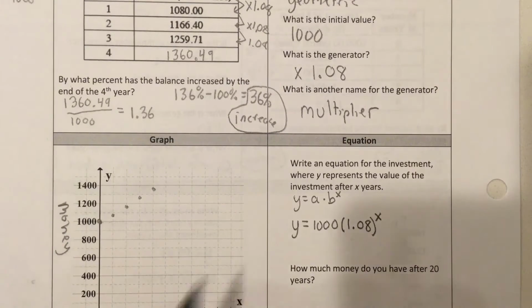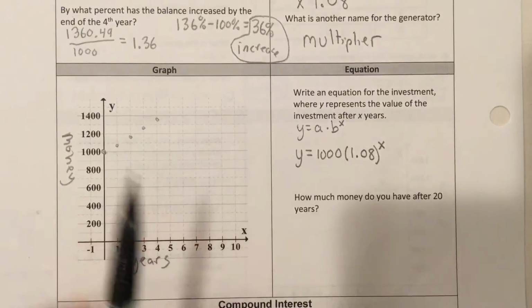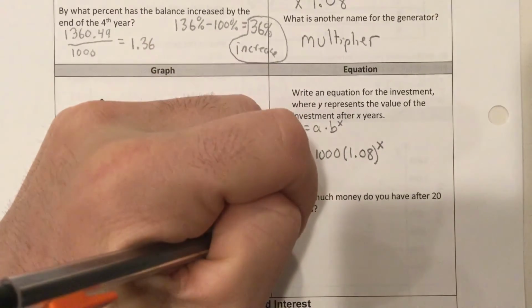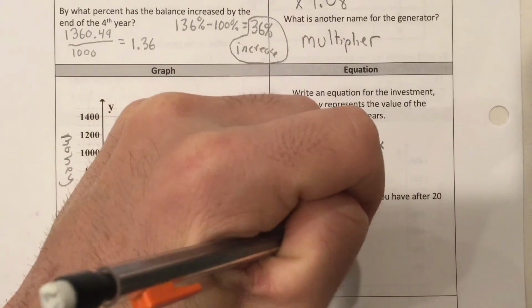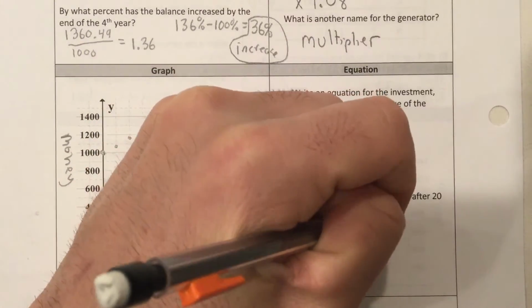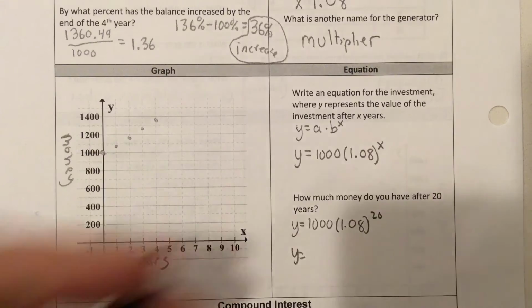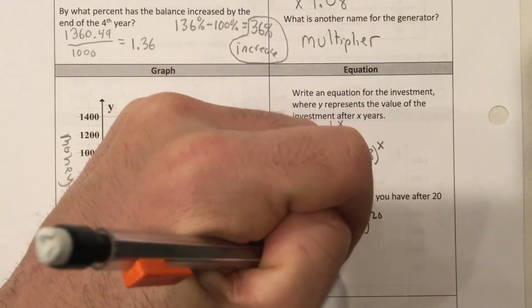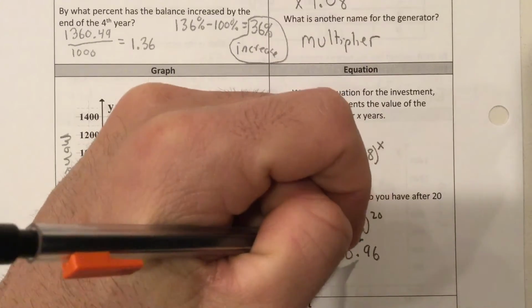So when we go and say how much money do we have after 20 years, x is the number of years, so we just have to type in y equals 1,000 times 1.08, plug 20 in for x. So we get $4,660, and again, always around the 2 decimal places, 0.96.